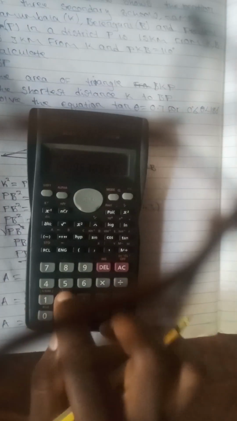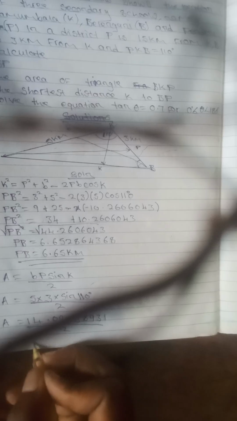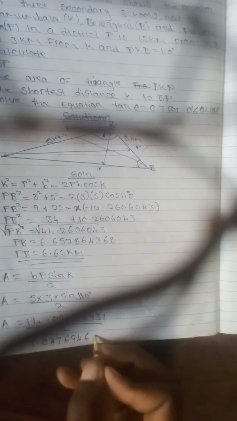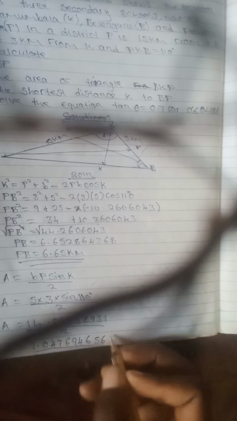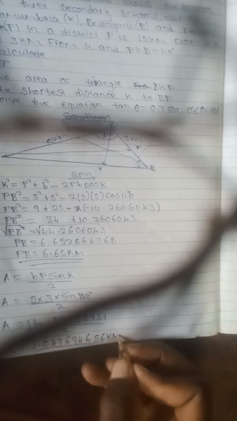So over 2, we are going to divide by 2. When we divide it by 2, the answer is 7.047694656. So the answer for area is 7.047694656. Then we say kilometer squared.